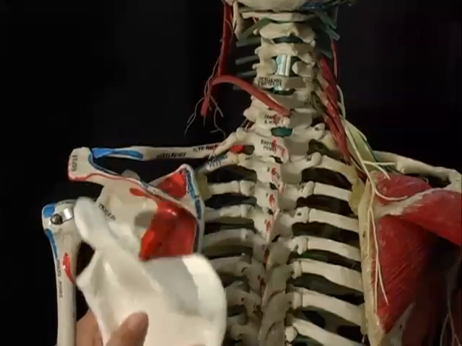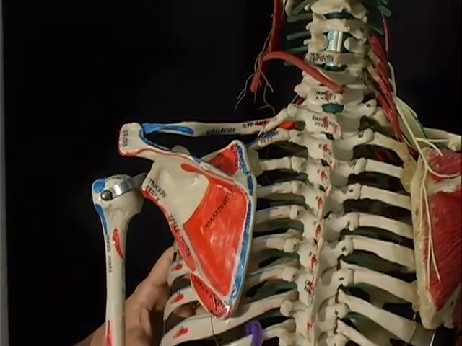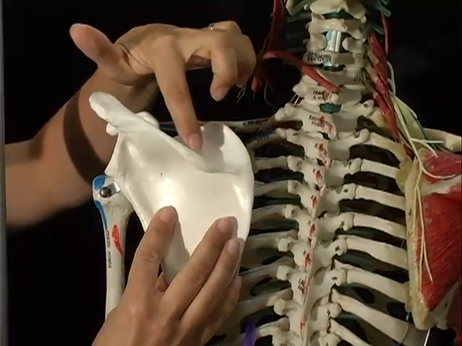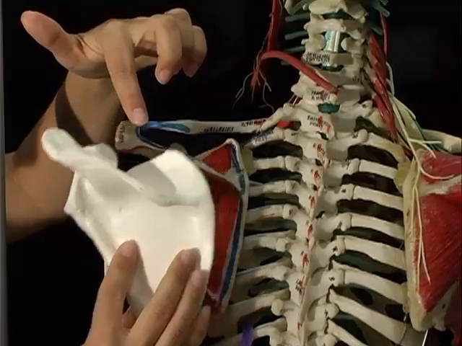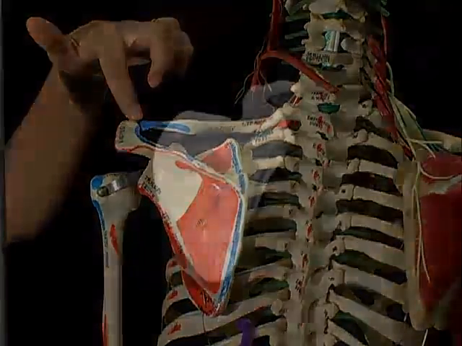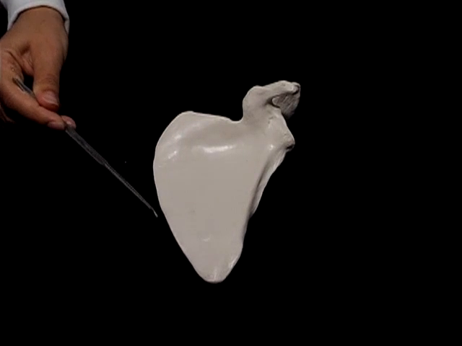Begin by considering the scapula. If we look at its position on an articulated skeleton, we can determine its anatomical position. When looking at each bone, it's helpful to determine its position at the articulated skeleton. Looking at a disarticulated scapula, we are able to note its two surfaces.